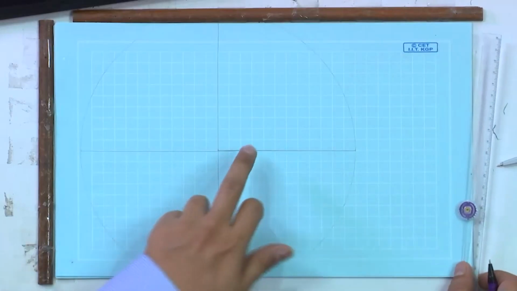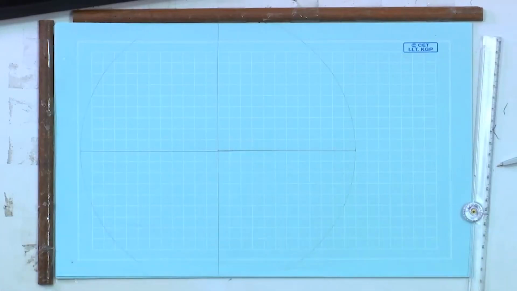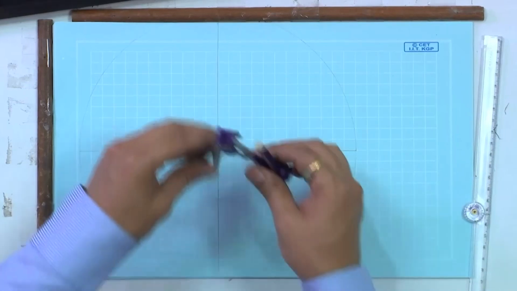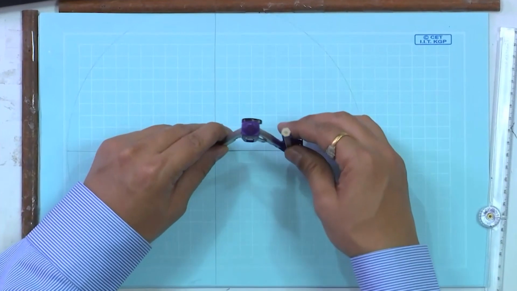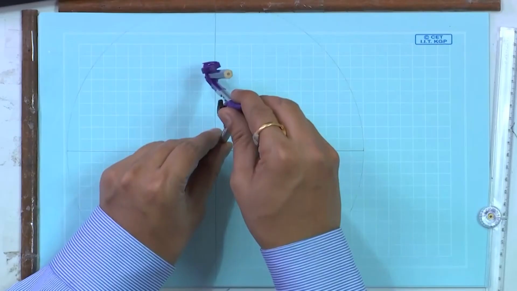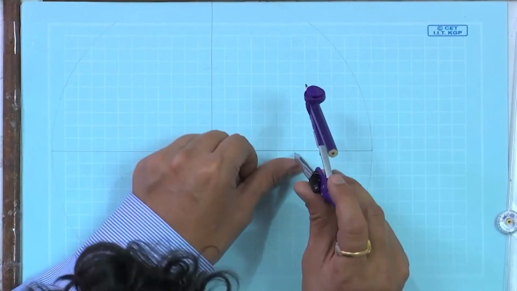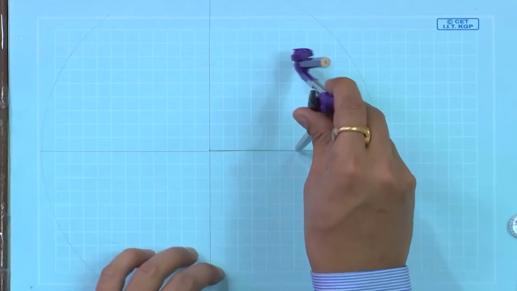Then we have to bisect these angles into 2 equal parts. So, if this is the one, make an arc, or a 45 degrees line also we can really do that.